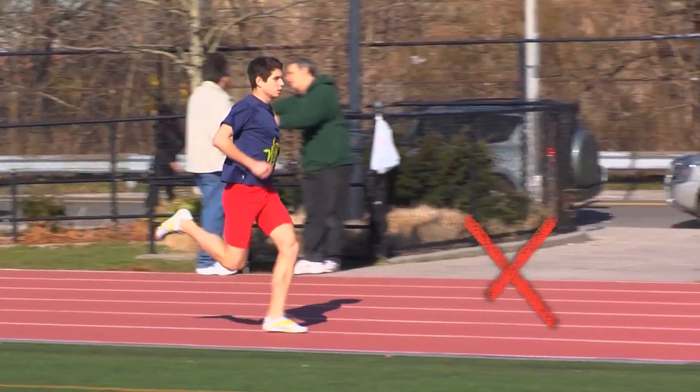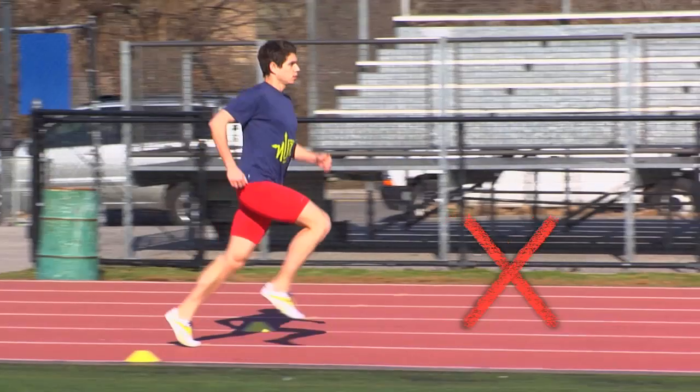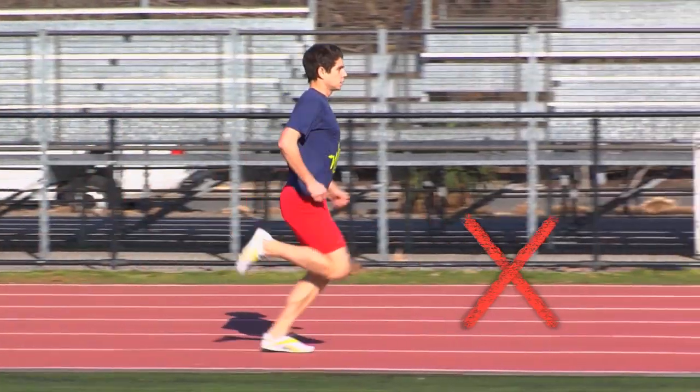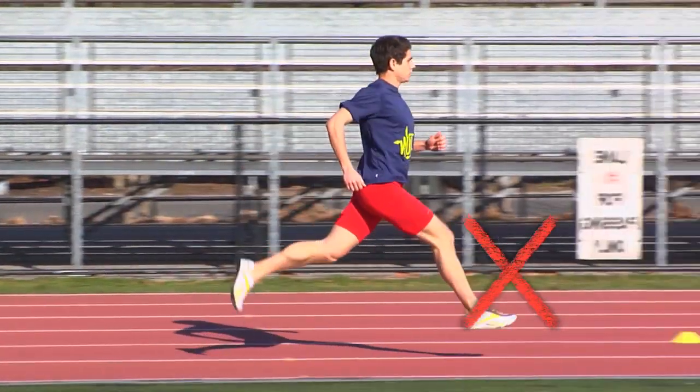And avoid overstriding, in which the foot lands well in front of the hips and center of mass. Although a longer stride leads to faster running, the expanded stride must still be within the runner's range to be beneficial. Also important is the way runners lengthen their stride.